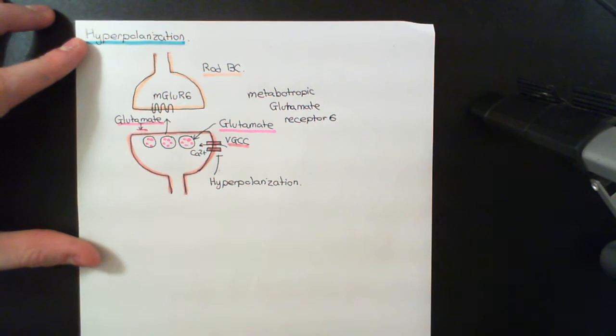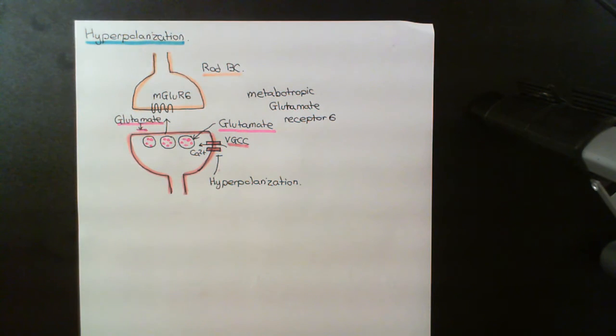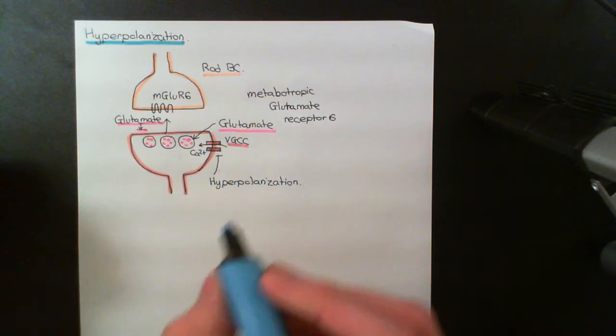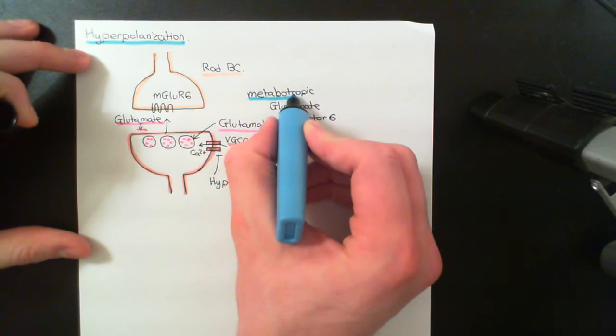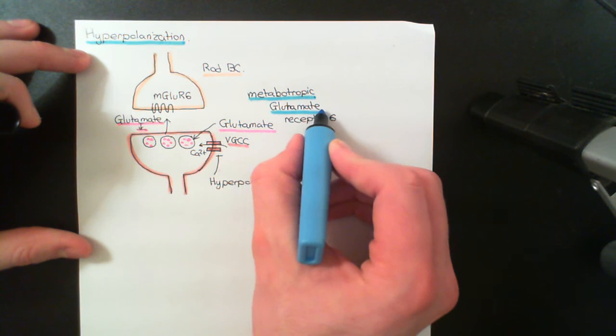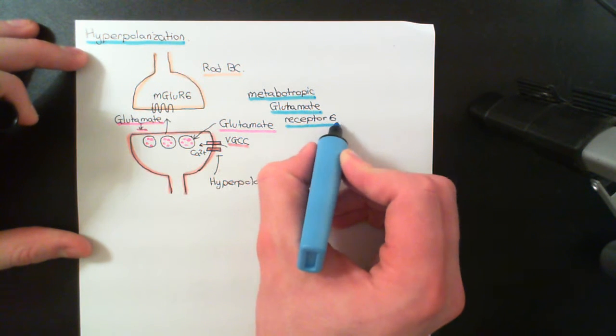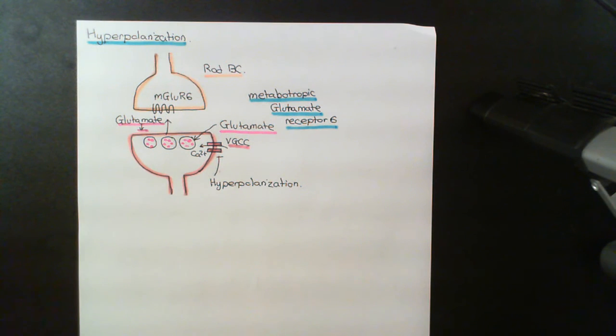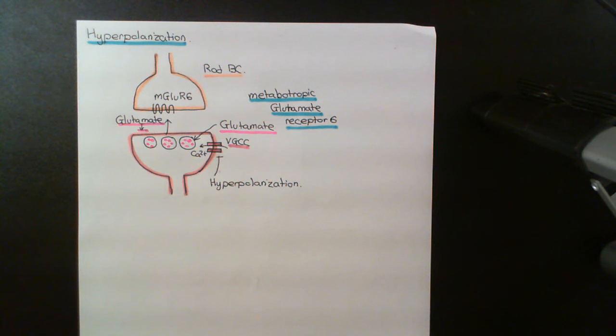There are lots of different metabotropic glutamate receptors. I think it's 8 overall, so there's mGluR1, mGluR2, all the way up to mGluR8. On these rod bipolar cells, you specifically have the metabotropic glutamate receptor 6. Now, metabotropic is another name for G protein coupled receptors. And when we say that a receptor is a metabotropic receptor, it implies that it's a G protein coupled receptor rather than an ionotropic receptor, which would be a ligand-gated ion channel.